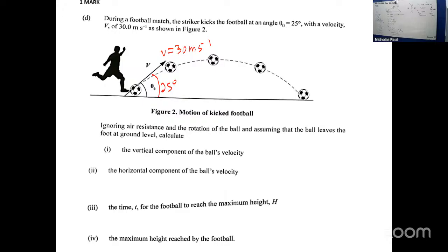So ignoring air resistance and the rotation of the ball, so we're not considering air resistance or that the ball rotated, assume that the ball leaves the foot at ground level. Calculate the vertical component of the ball's velocity and the horizontal component of the ball's velocity. How are you doing that? The horizontal component is what? 30 cos 25, and the vertical component is 30 sin 25.